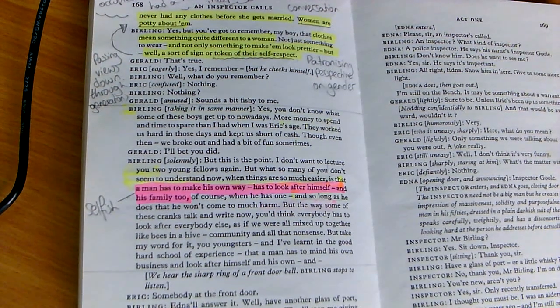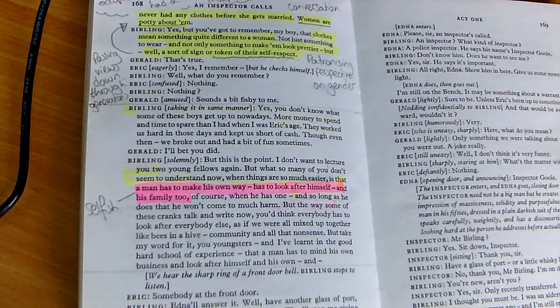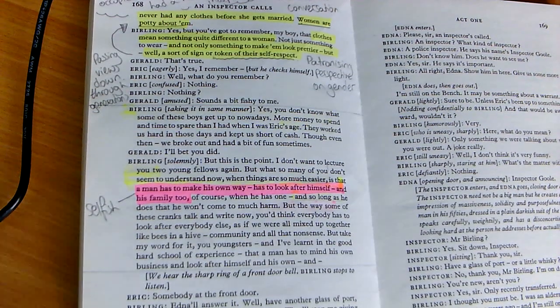Okay, really powerful interruption there. I wonder if you can work out who that is, perhaps calling at the door.